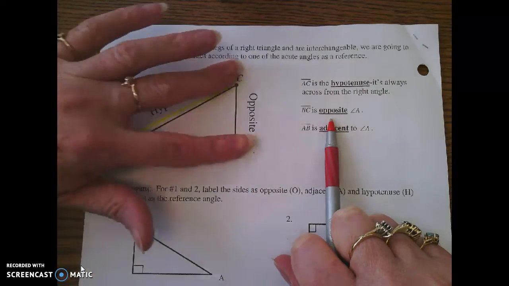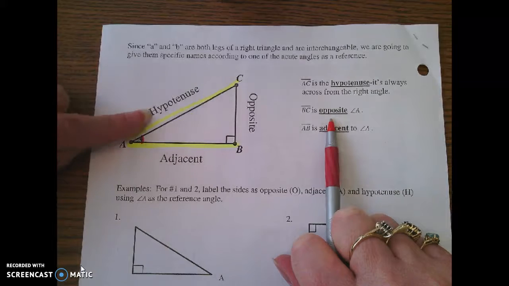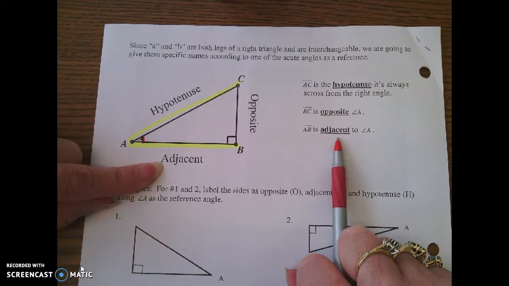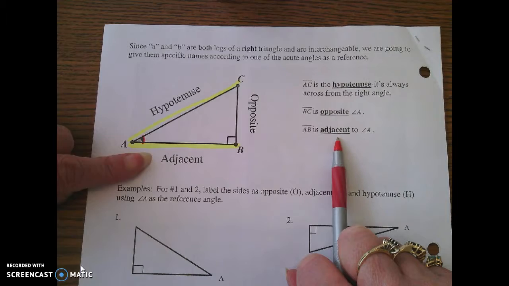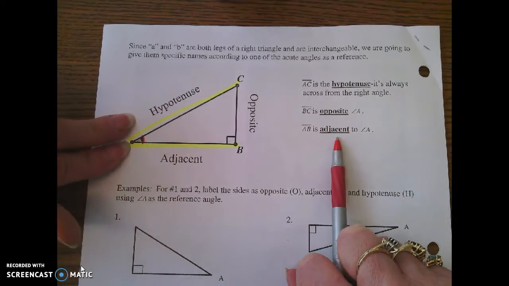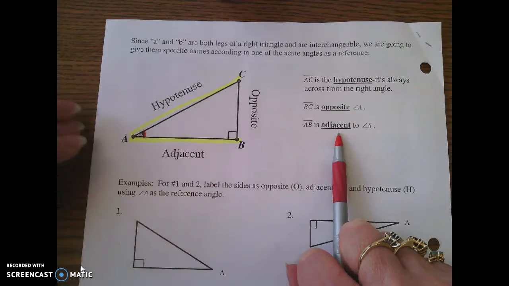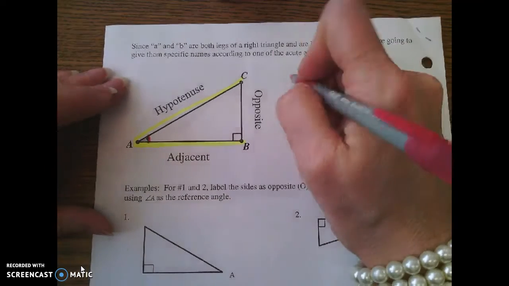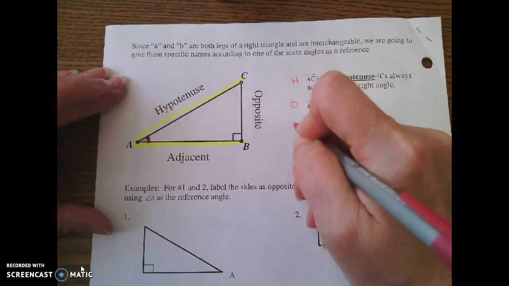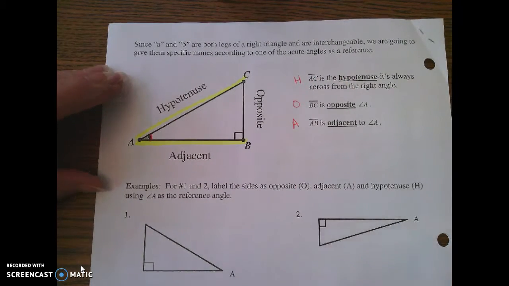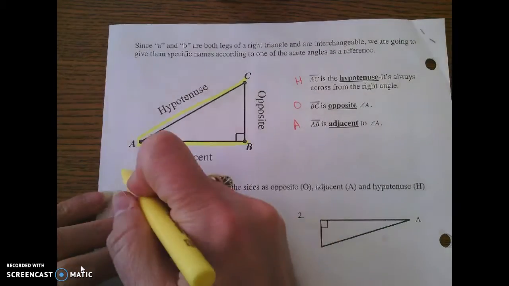So then that leaves the two highlighted sides. One of them is always going to be the hypotenuse, the longer one. The other one we're going to call the adjacent side. Remember, adjacent means next to. It's next to the angle, but it's not the hypotenuse. So we're just going to get in the habit of labeling opposite, adjacent, hypotenuse. And after a while, we're going to get a little lazy, and we're just going to label them H, O, and A.